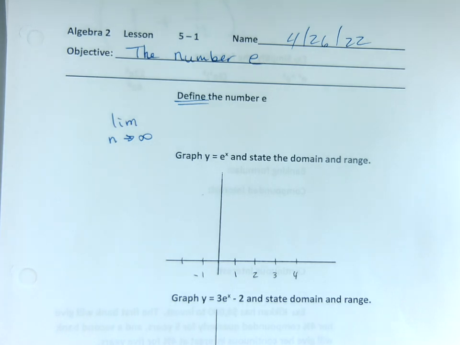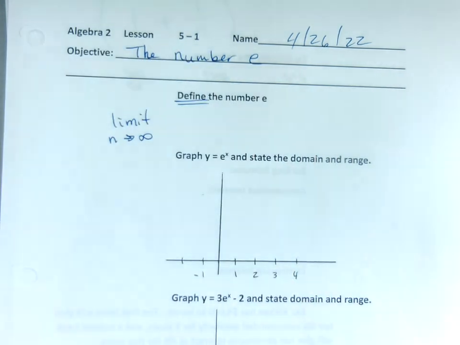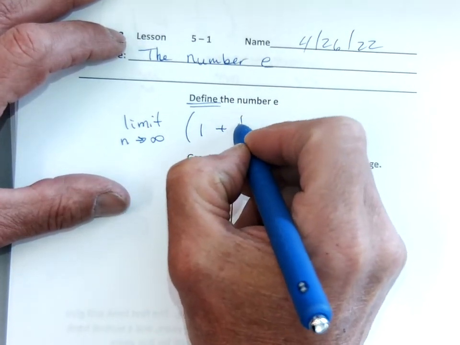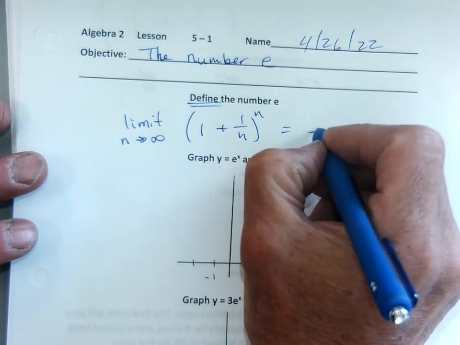We do this because you cannot get to infinity, so we say the limit, let n approach infinity, which means let it get bigger and bigger and bigger. What happens is we'll see a trend: 1 plus 1 over n to the n power is equal to the number E.